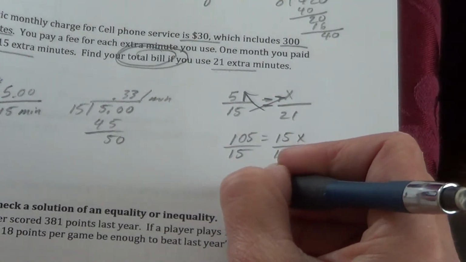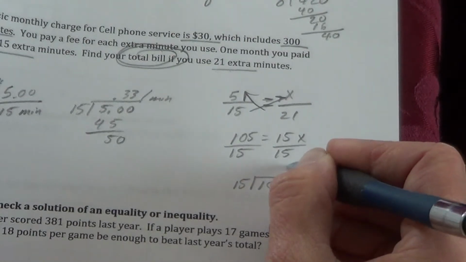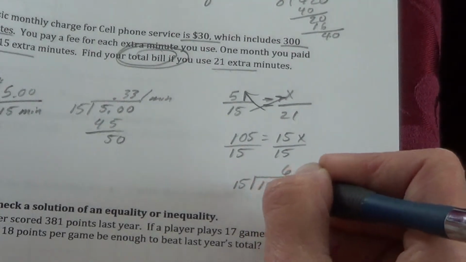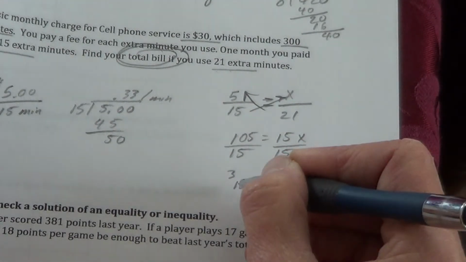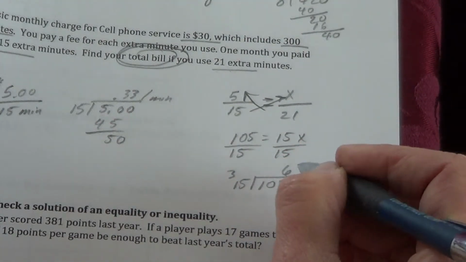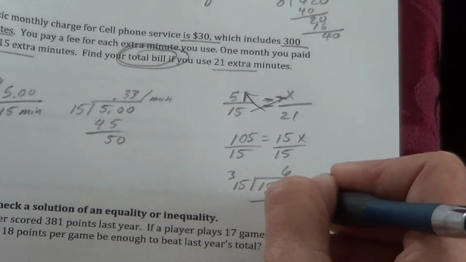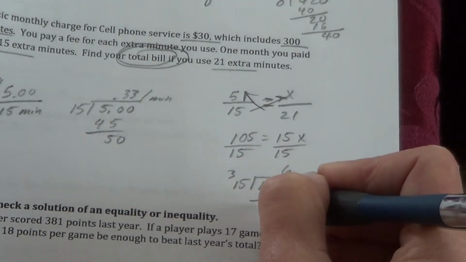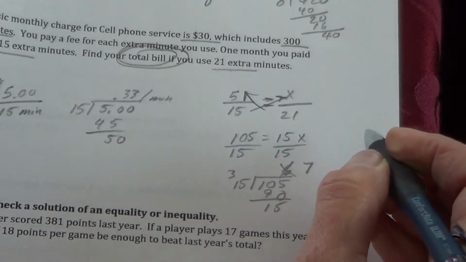So 15 goes into 105 about 6 times. 6 times 15 is 90, we subtract, we get 15, so that does tell us that it would have gone in there 7 times.